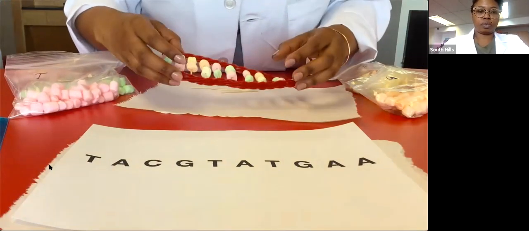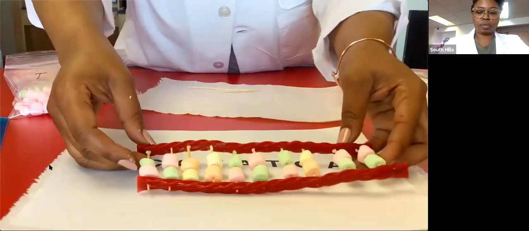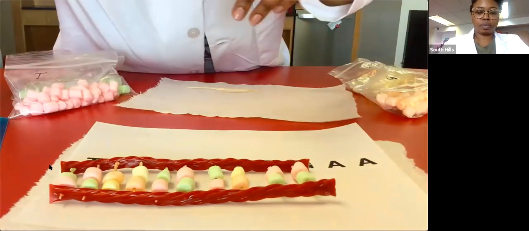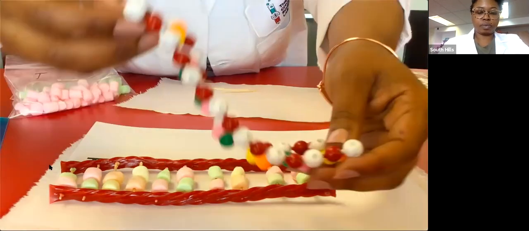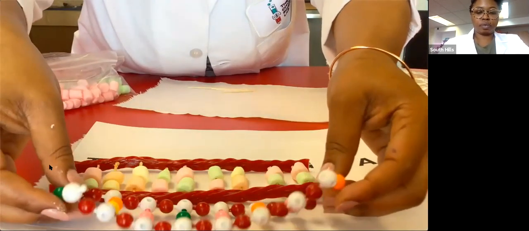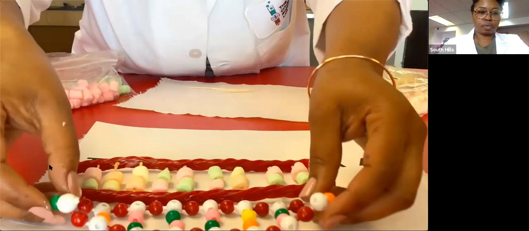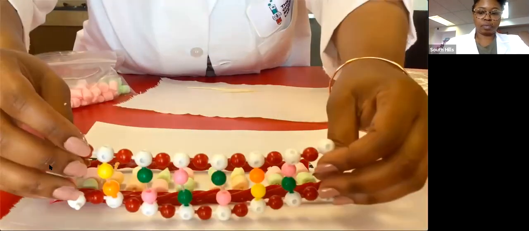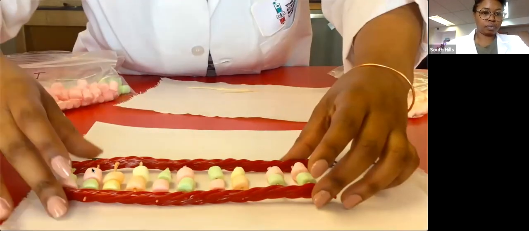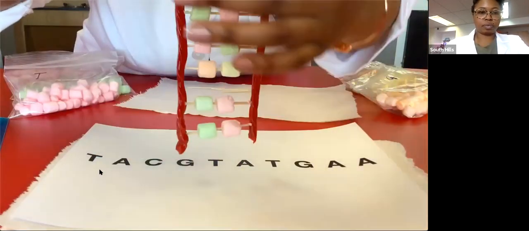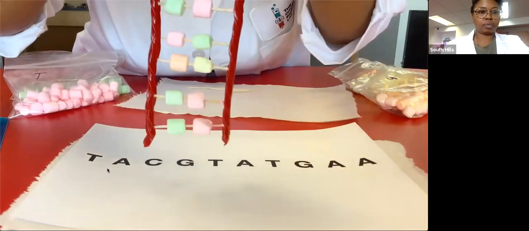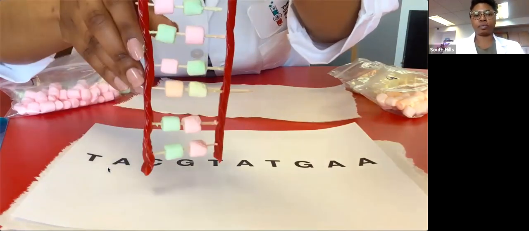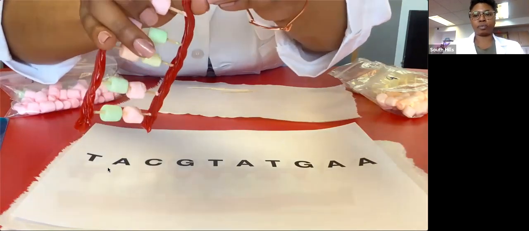All right, so we are all put together here. You can see that our DNA molecule is very similar to the model that we started with in the beginning of this video. You can see that with the two backbones being red and white and the base pairs going in the middle of our model, we now have two backbones being our Twizzlers, and we have our base pairs matched up properly going down the center as the rungs in our DNA ladder.